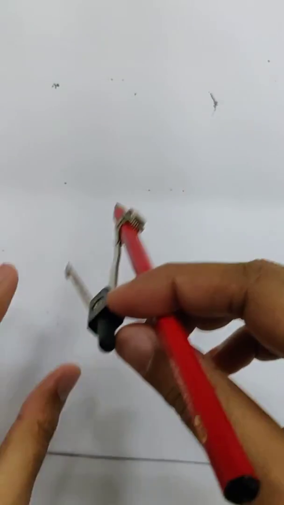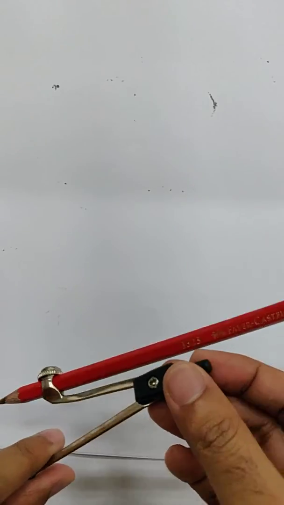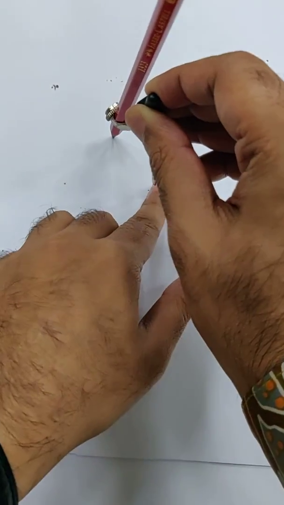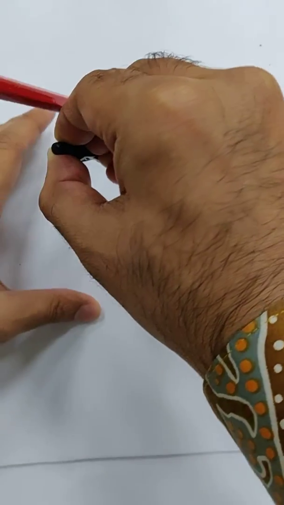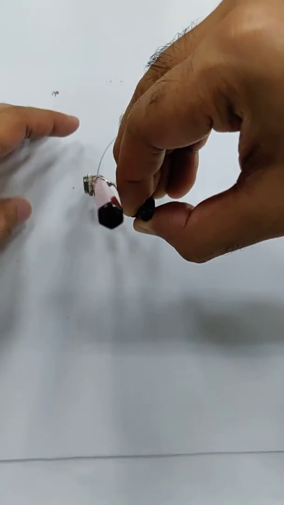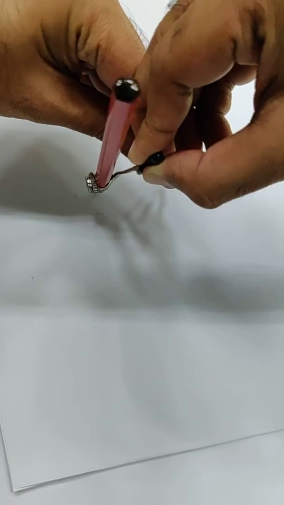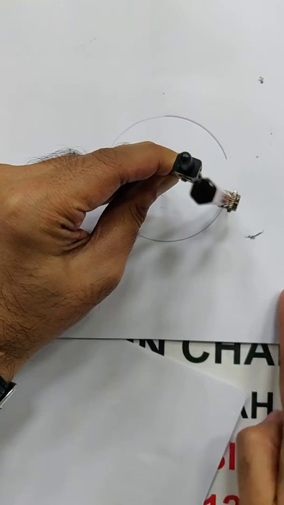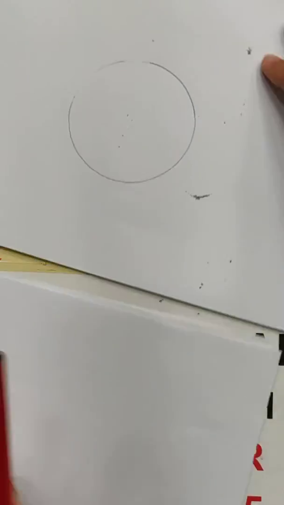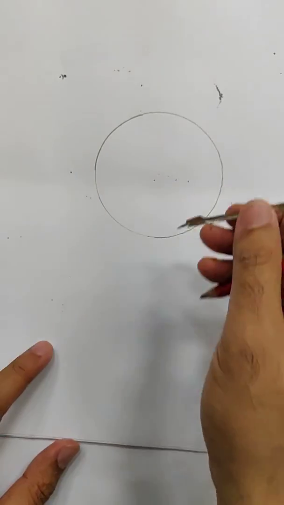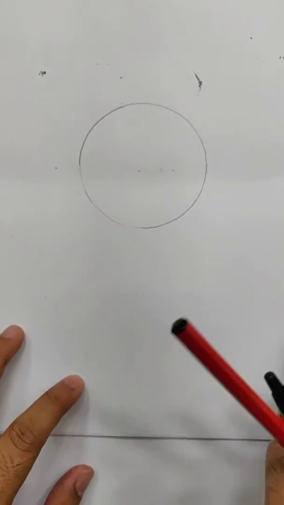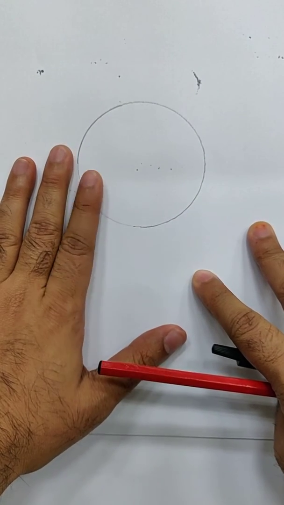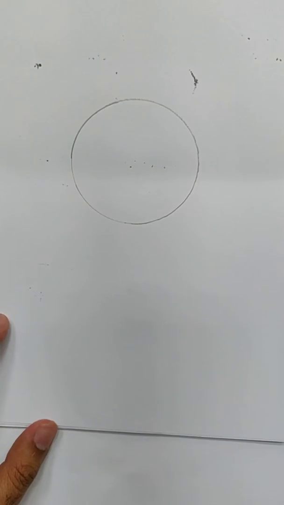Okay, how do you draw a circle? You put this somewhere in the middle, and then you twist it around. And hopefully I can do it well. Not bad. And you got yourself a circle. Oh, you cannot see? Can you see now? A little bit? You got the idea.